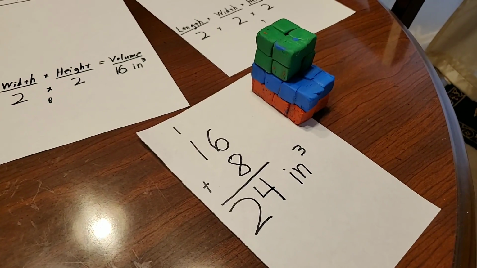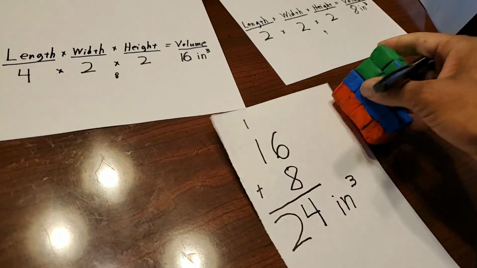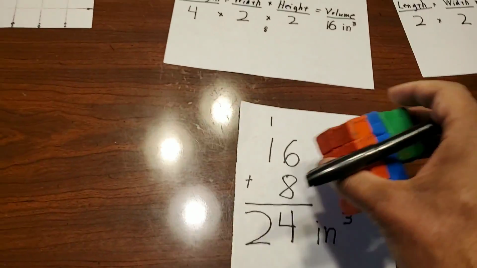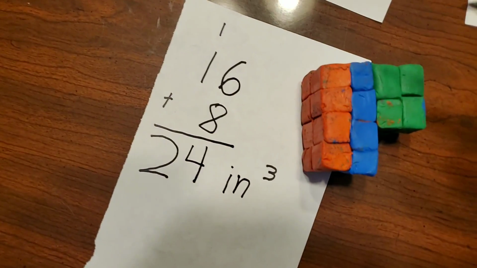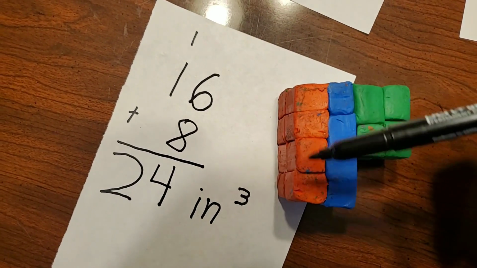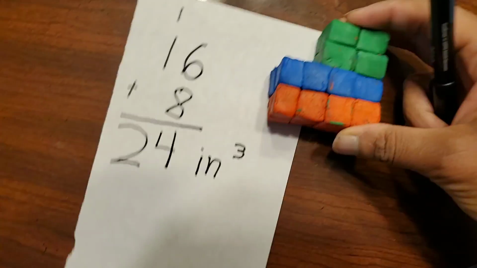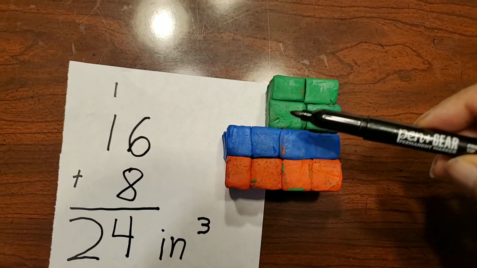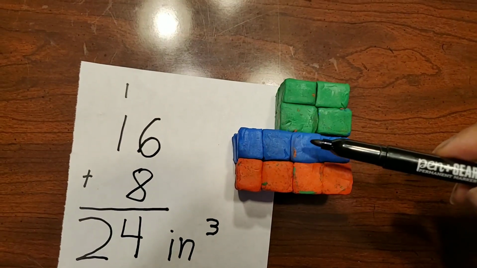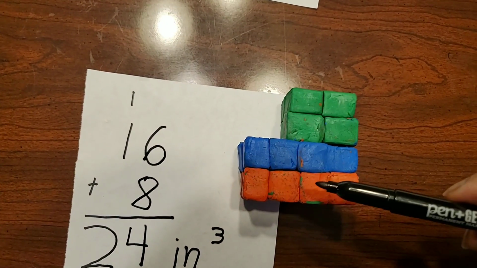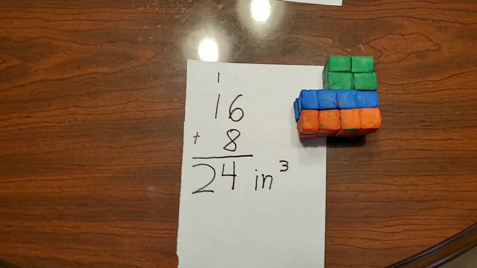Matter of fact, if I wanted to double check to make sure that's correct, let me put it on the side and let's count all the squares. 1, 2, 3, 4, 5, 6, 7, 8, 9, 10, 11, 12. Let's flip it over. 13, 14, 15, 16, 17, 18, 19, 20, 21, 22, 23, 24. I still have 24 cubic inches.